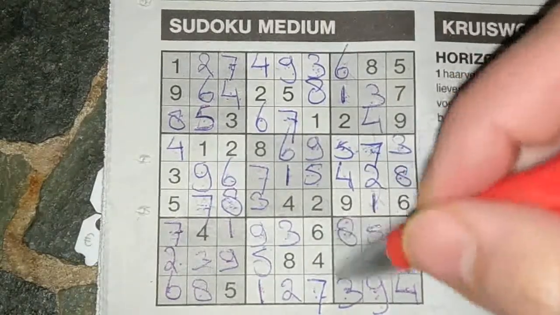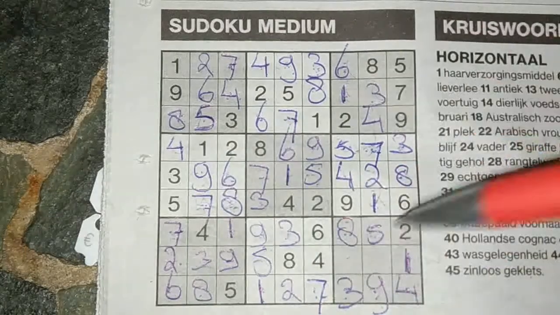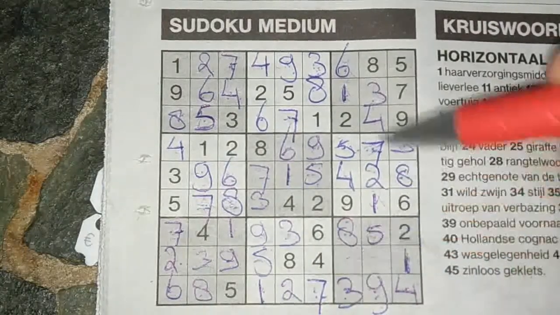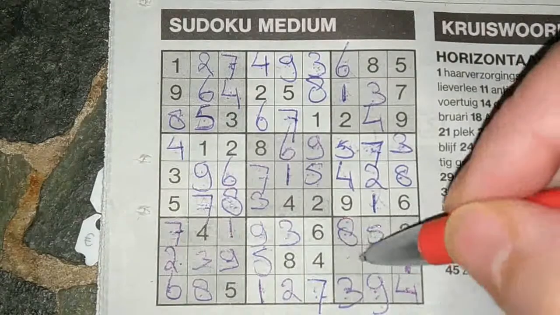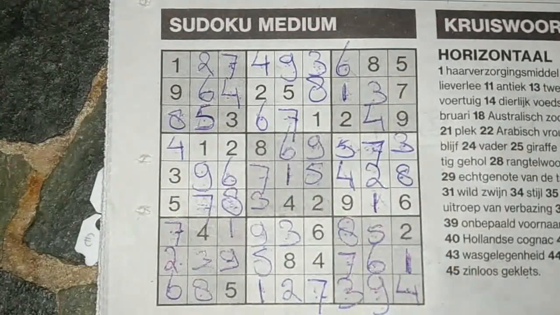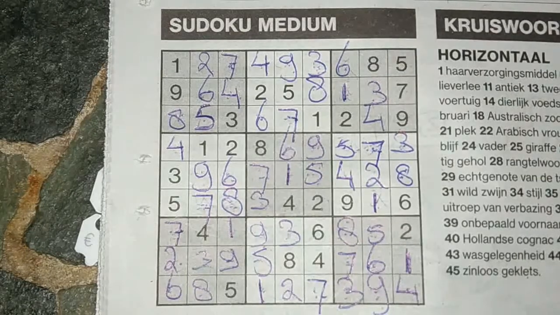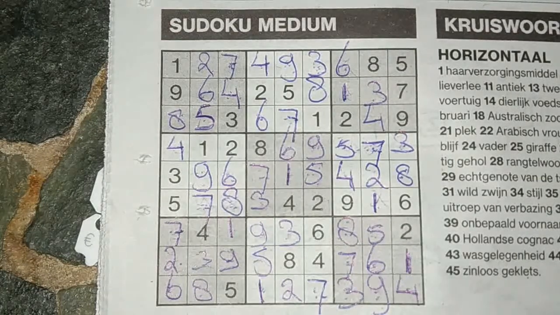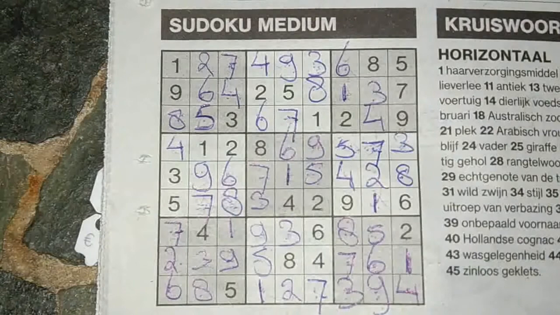And the last 2 numbers are for this big square for the numbers 6 and 7. We have a 7 here, no 7 there. 7 should be here, and the 6 goes there. Finished in 13 minutes. All right. Yes, you can make this or solve this Sudoku medium.